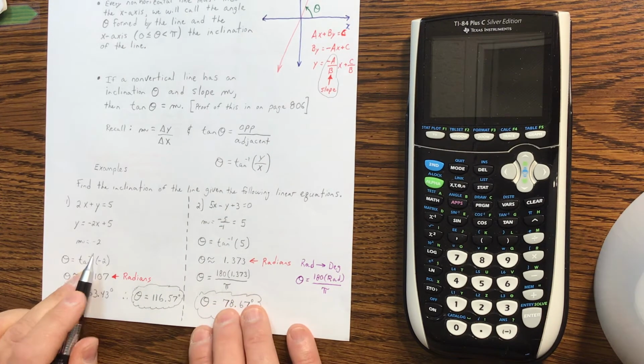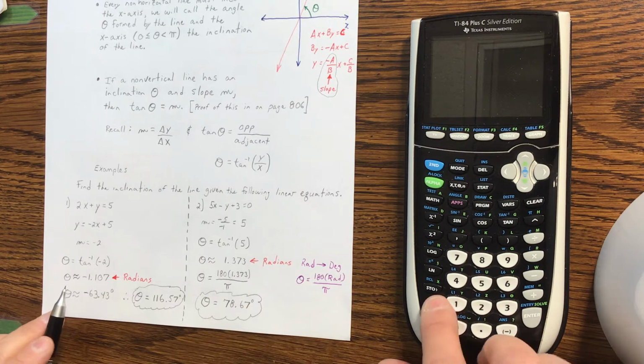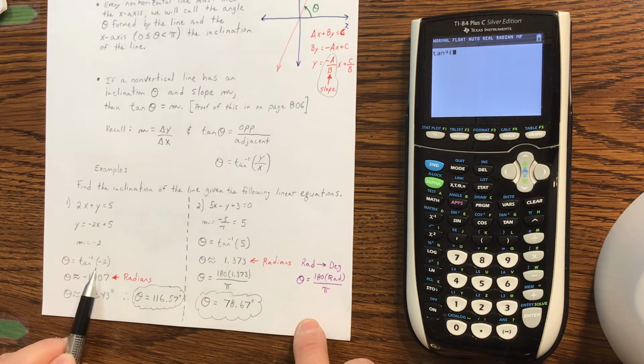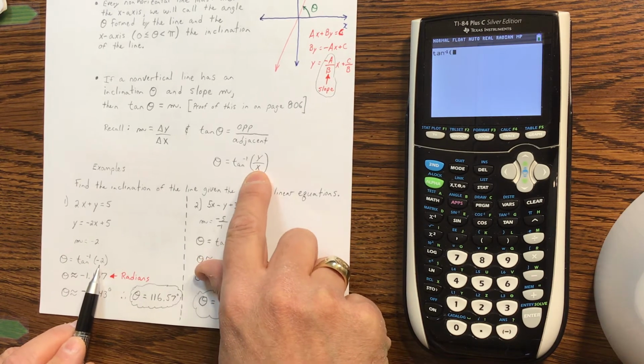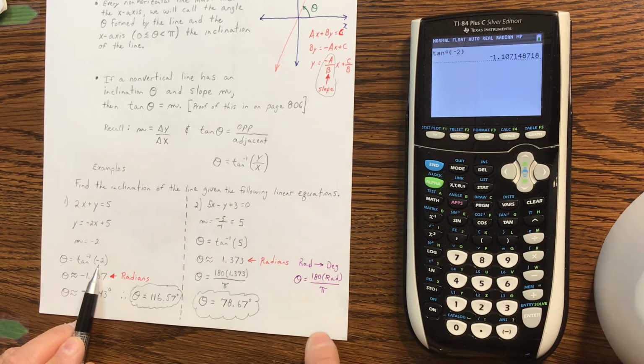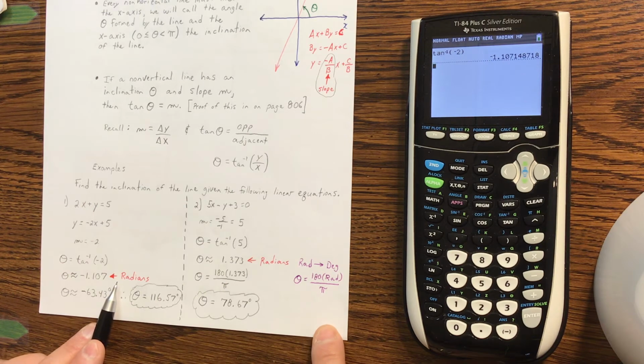I didn't show that in this part, but you'll be able to see it. Now again, calculator time. So you go second tan. In this case, we know our slope is negative 2. We don't have to do this part right here, you're more than welcome to. Type negative 2, close that with parentheses and hit enter. Now this is our theta, but if you look at theta, it's written as a radian. So in order to find our theta, we have to convert radians to degrees. I'm going to let you guys handle that.